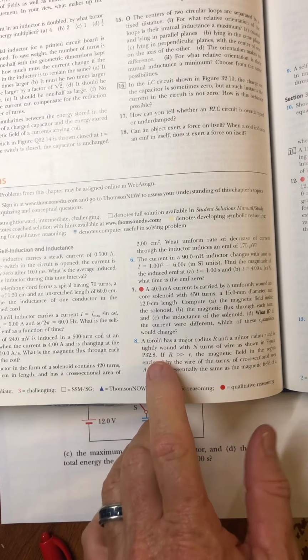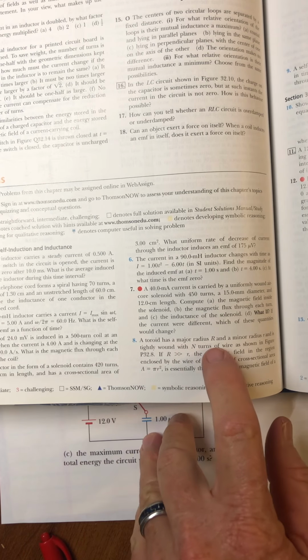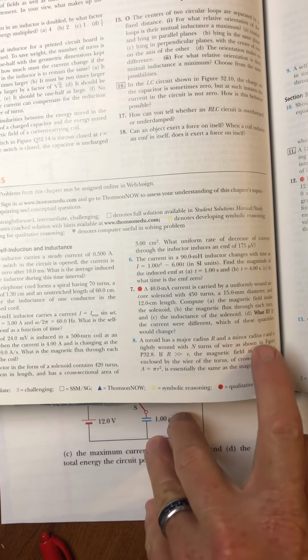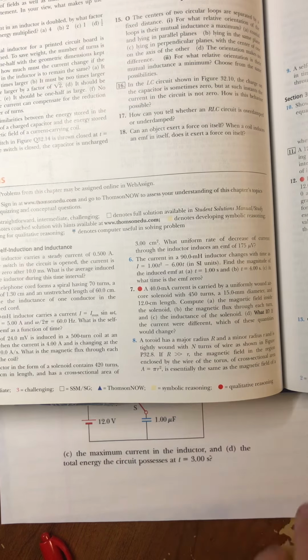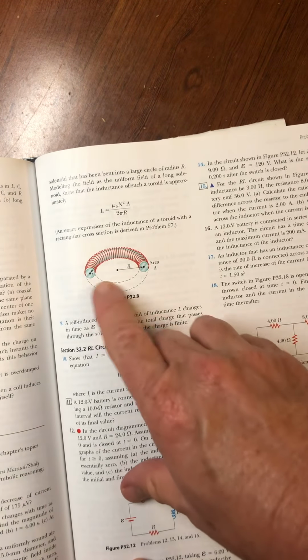It says a toroid with a major radius of R and a minor radius of little r. Oh, okay. Maybe you have to go to the next page, and now it's making sense.